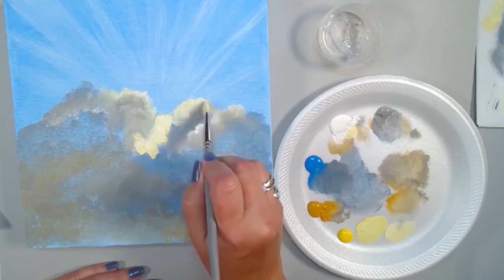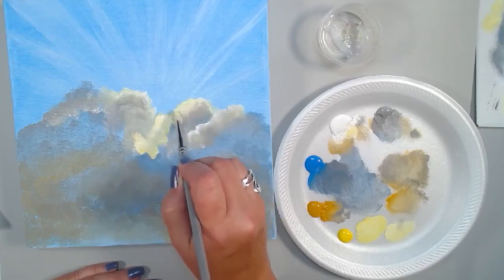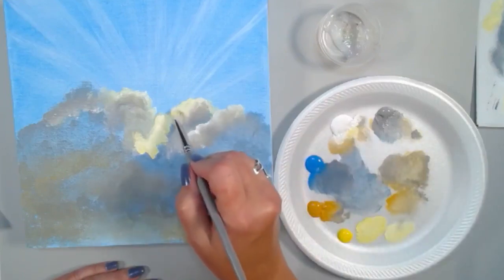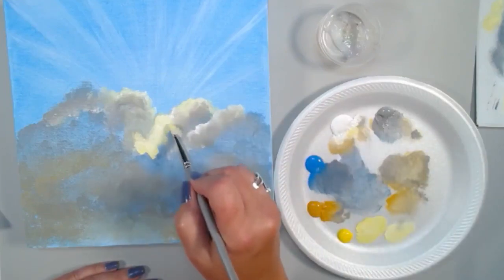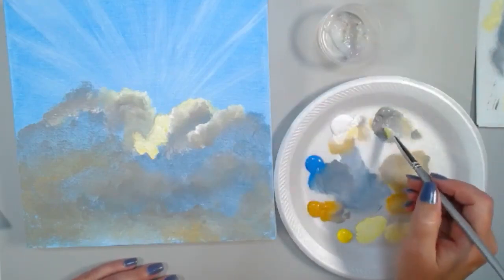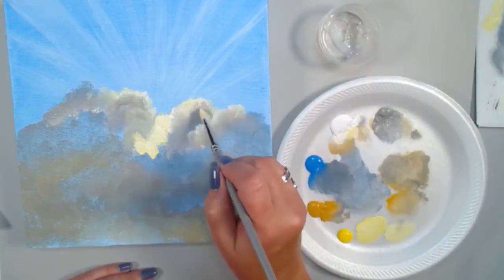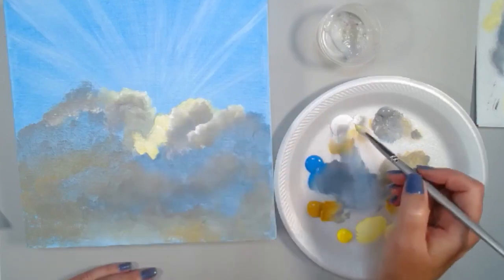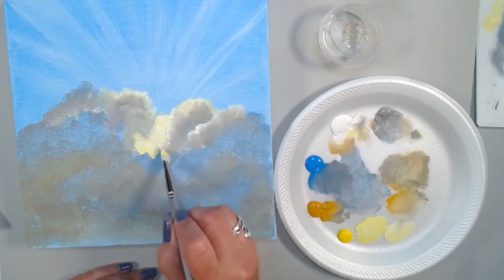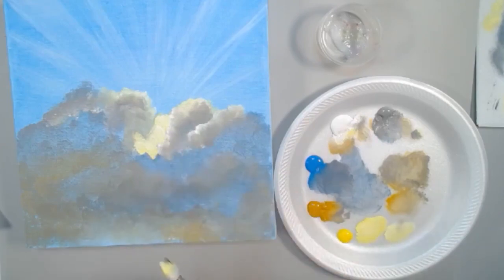I'm not adding any more blue to that gray because I'm afraid that I will end up with a green sky, and we don't want that. So medium, a little bit of white. There we go, coming around that.